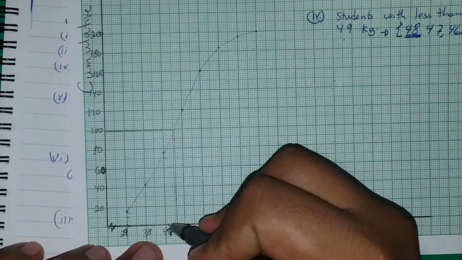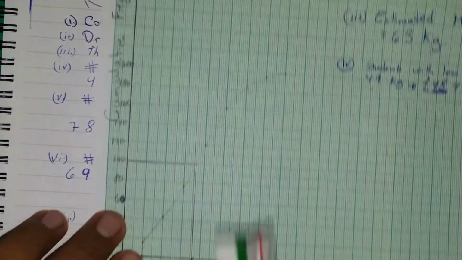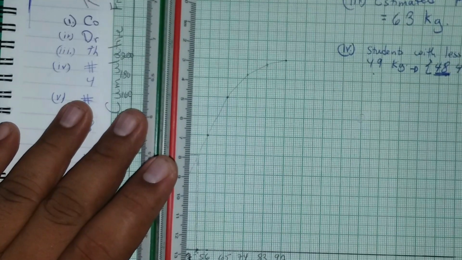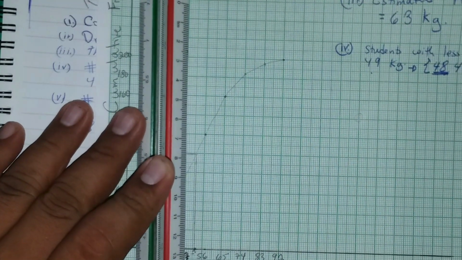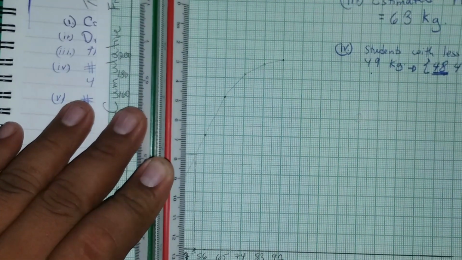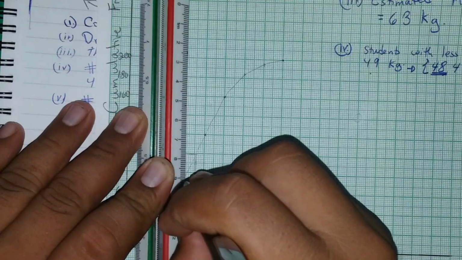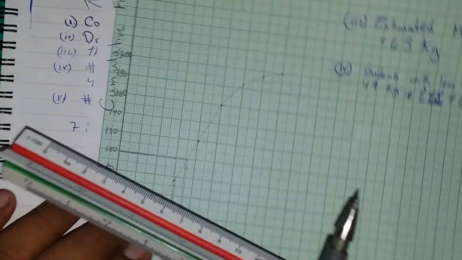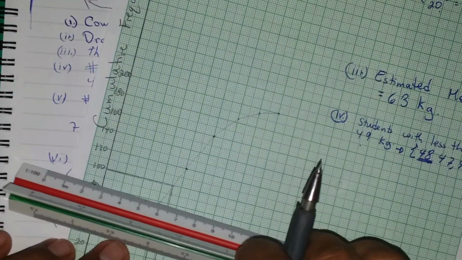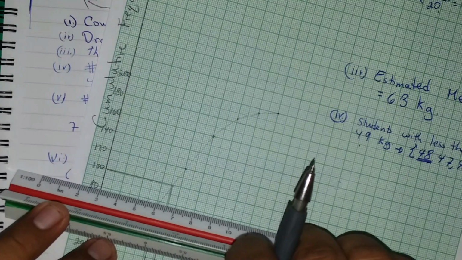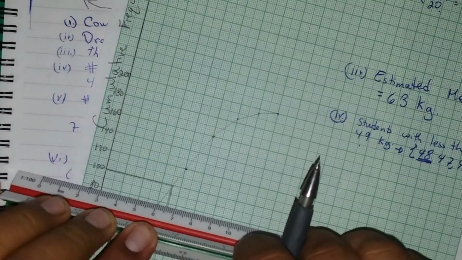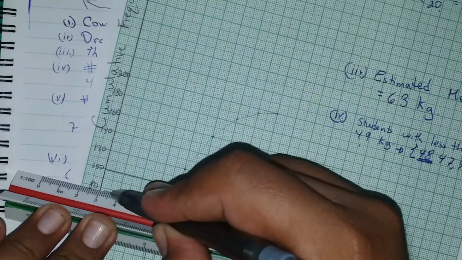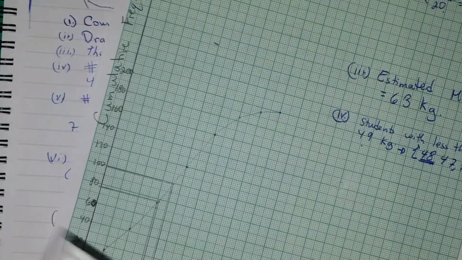So I put it just a little bit ahead, and then I construct my line going up and then across. Alright, this is what I have. Up until it meets the curve, and then from there I go across. Right. Up and across.